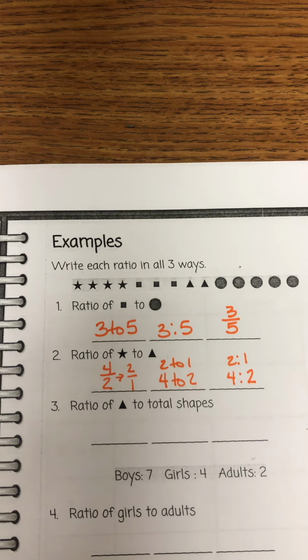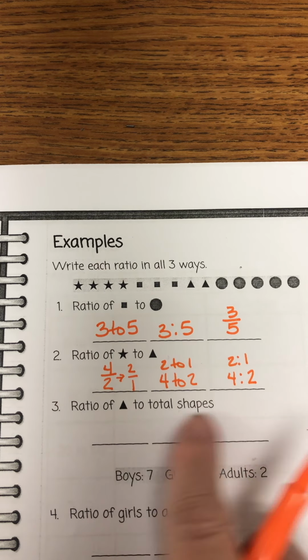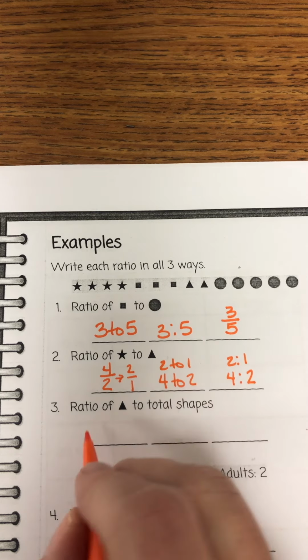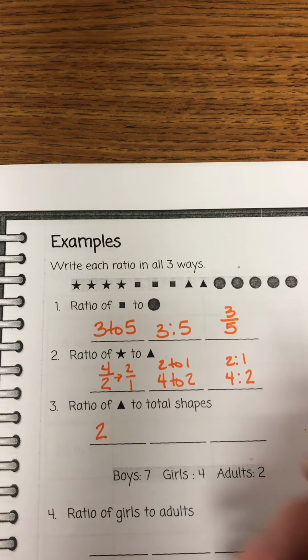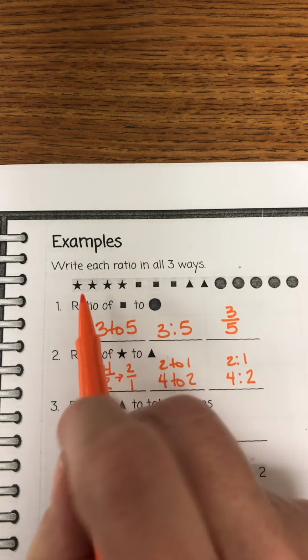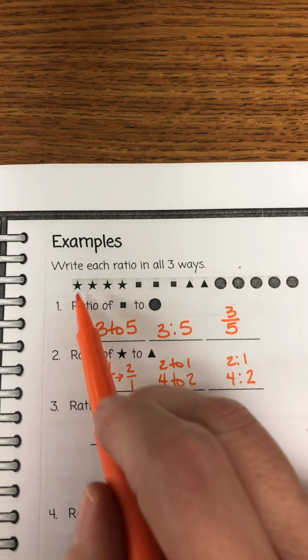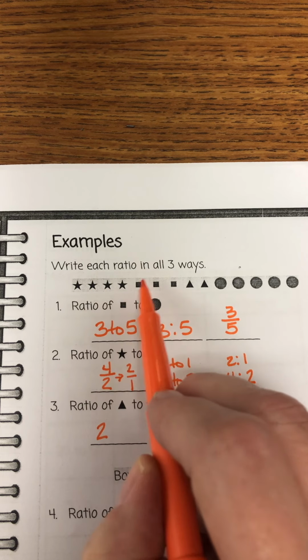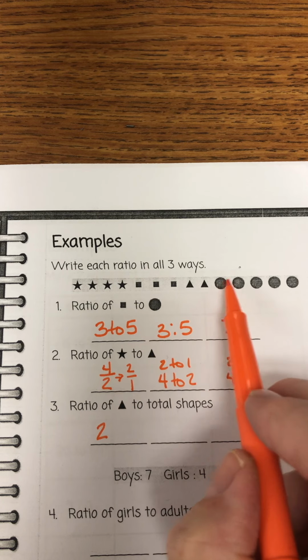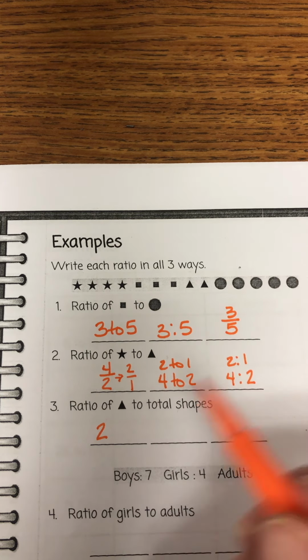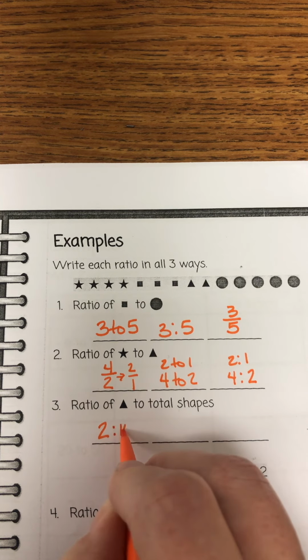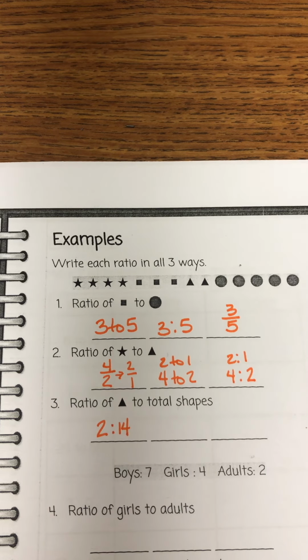All right, and our last example in this spot is triangles to total shapes. Now, we know that there are 2 triangles, but how many do we have altogether? And that does include the triangles. So you have 1, 2, 3, 4, 5, 6, 7, 8, 9, 10, 11, 12, 13, 14. So you have 14 total shapes.